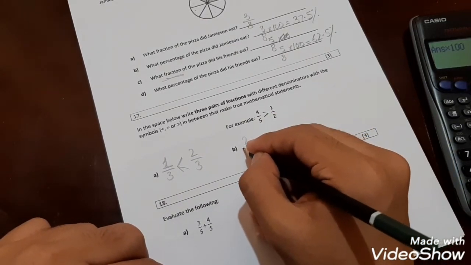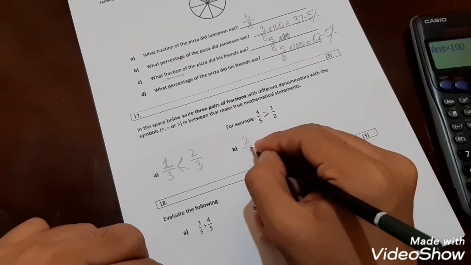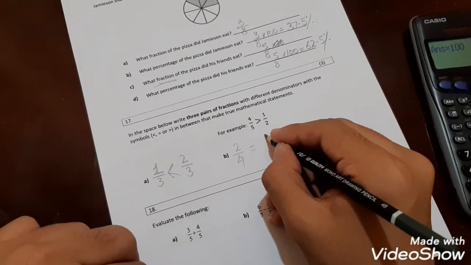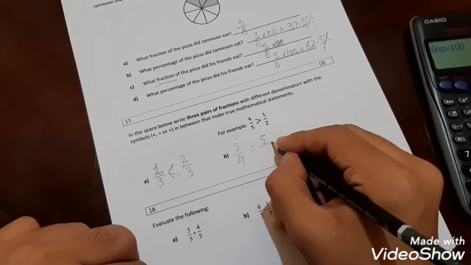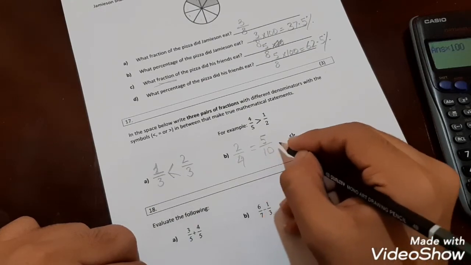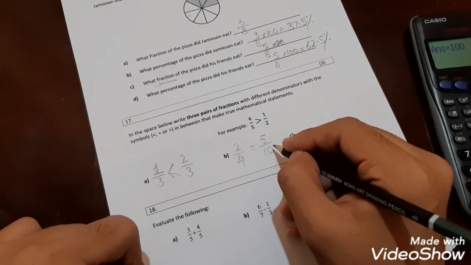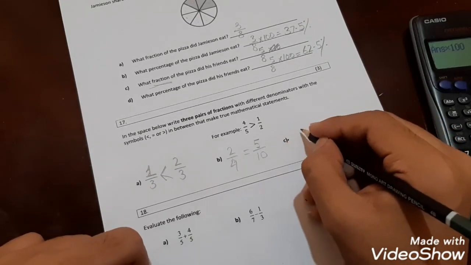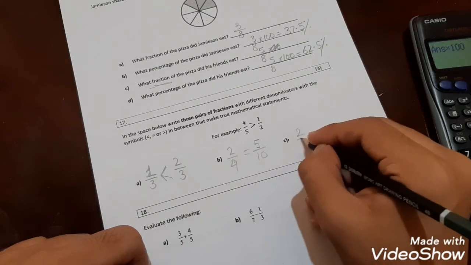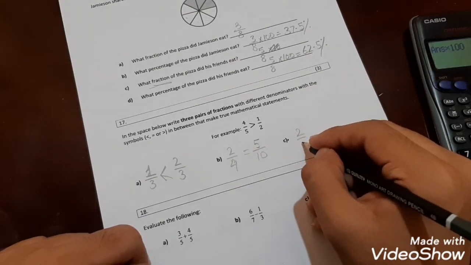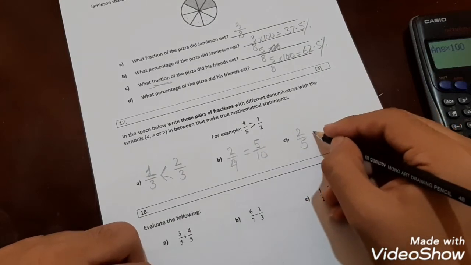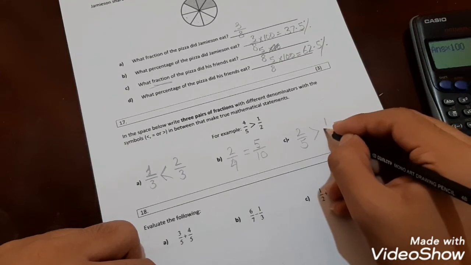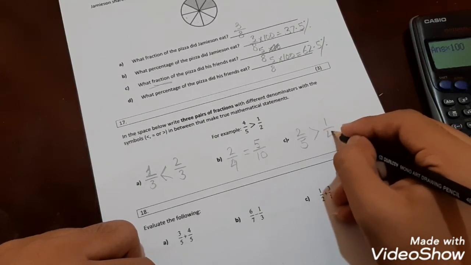Then we will write 2 over 4 is equal to 5 over 10, and then for part C, we will write 2 over 5 is greater than or equal to 1 over 4.